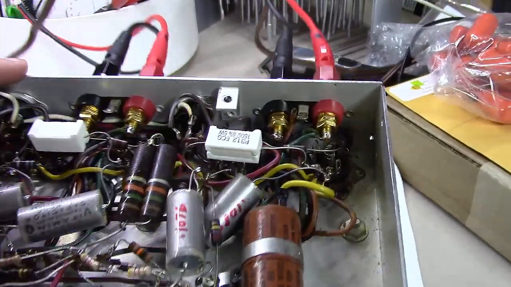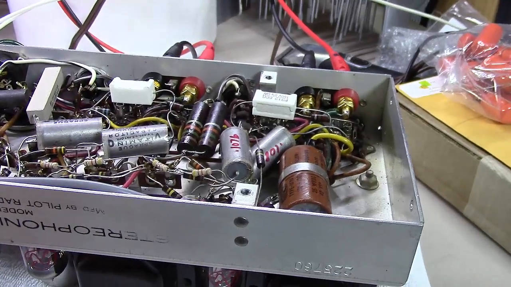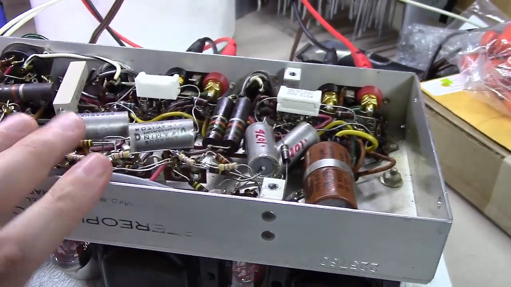So it's not a bad thing to learn these good old Ohm's law basic fundamentals. Let's do a little bit of measuring inside of this.